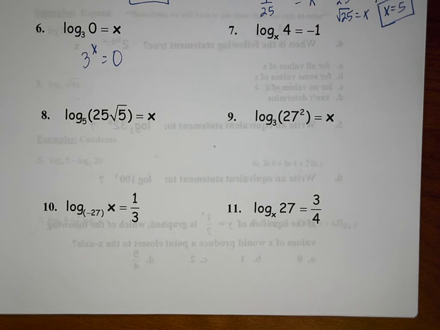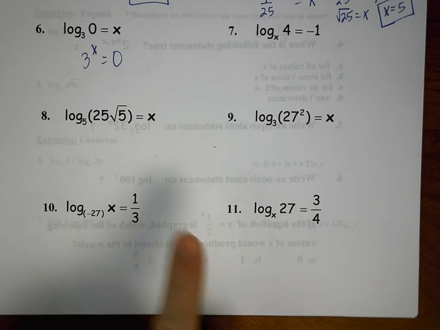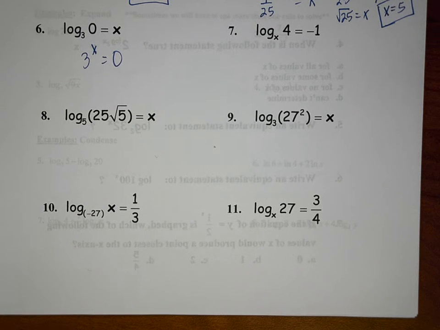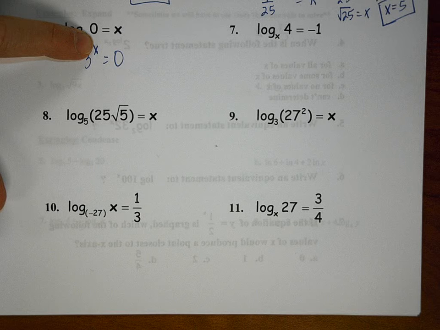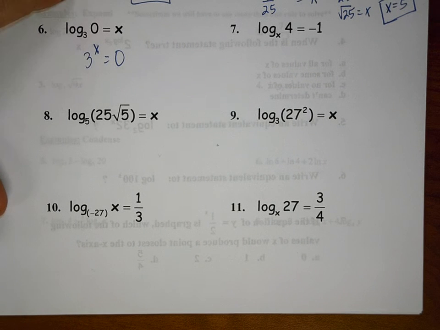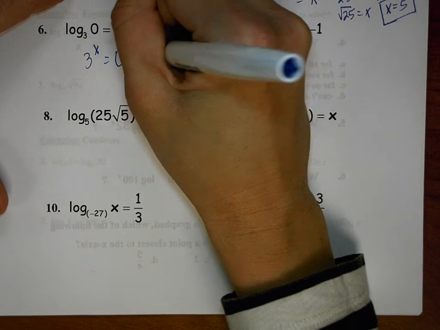So, is there anything that I can put in here for x that will end up giving me 0 as an answer? Because if I plug 0 in here, what is 3 to the 0 power? 1. If I plug a negative 1 in here, what does that become? 1/3. So is there any value that will give me 0? Therefore, what is my answer? Very good. No solution is correct.